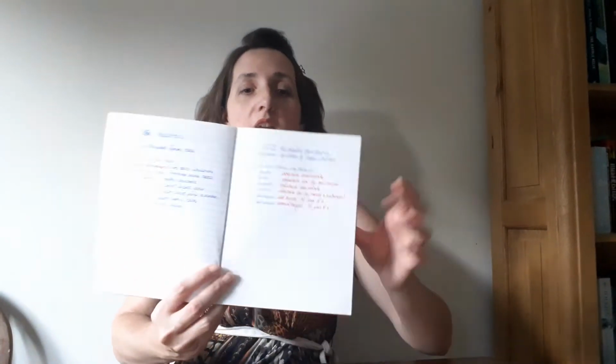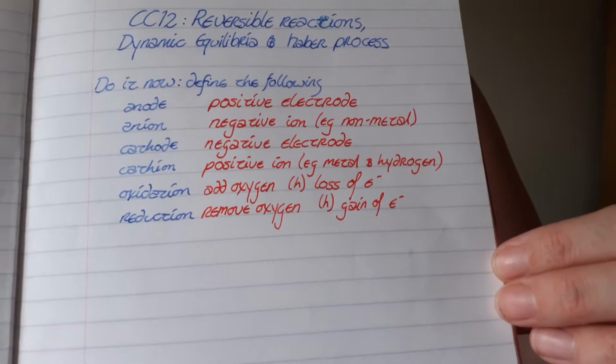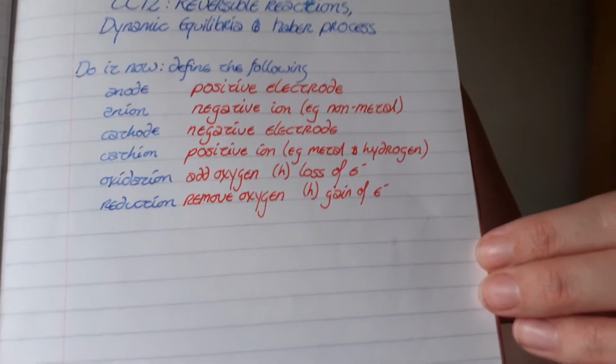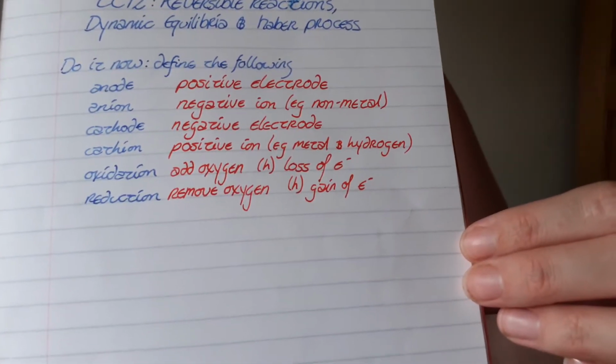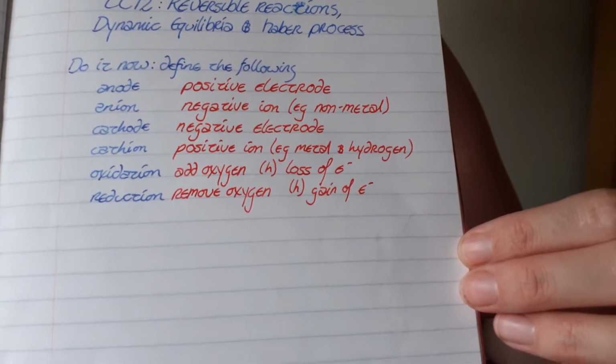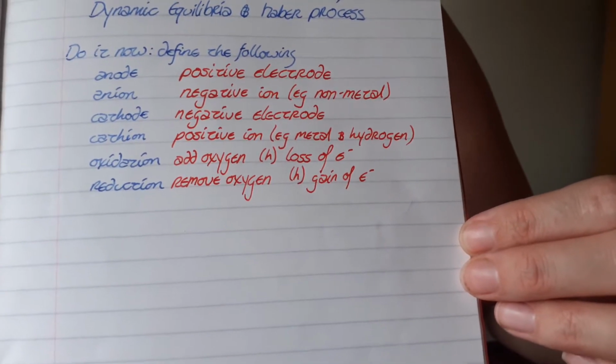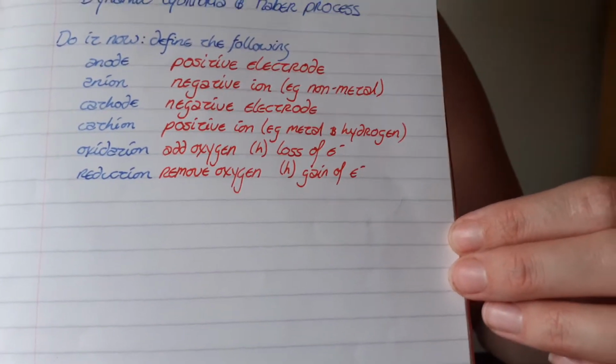An anode is a positive electrode. An anion is a negative ion, so usually a non-metal, so oxide, chloride, they usually end with "ide." There's a bit of a hint. A cathode is a negative electrode, and a cation is the positive ion.